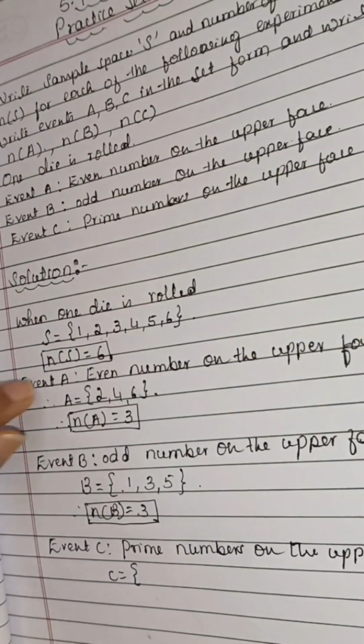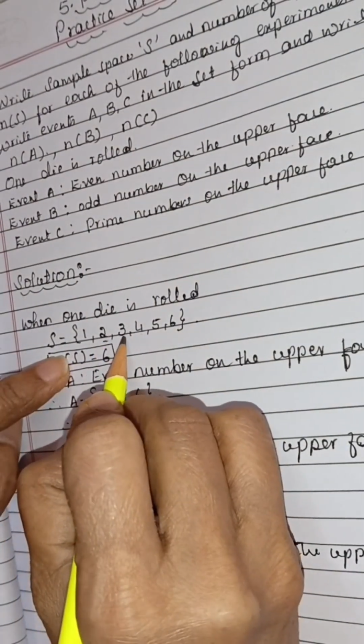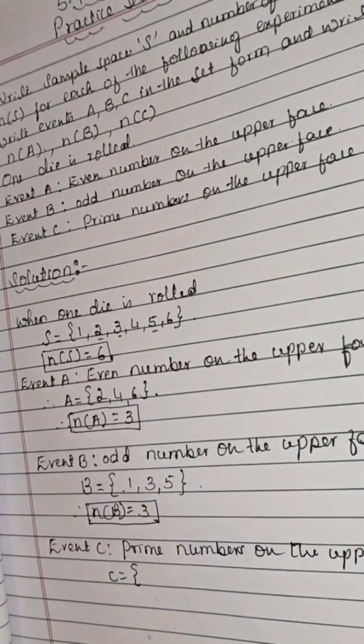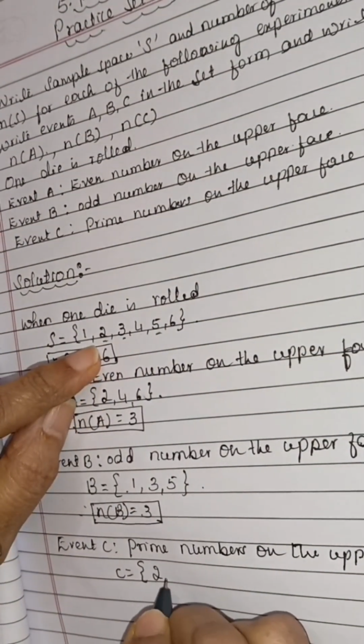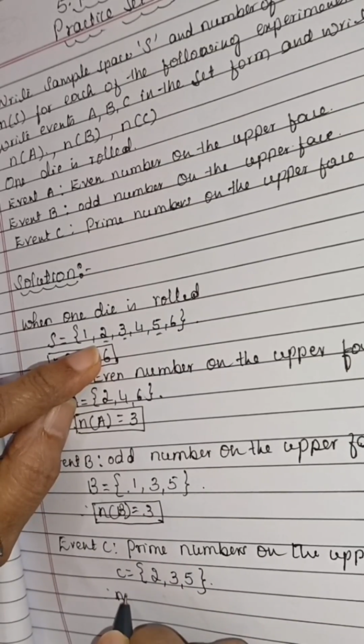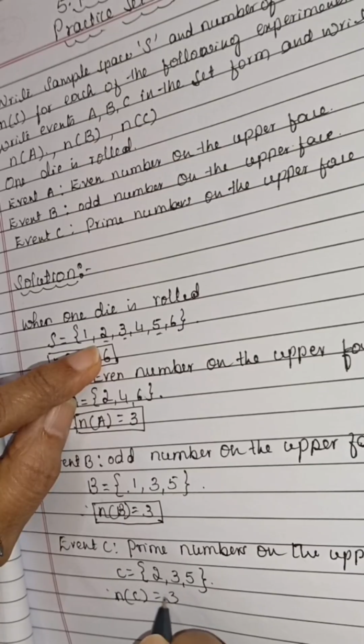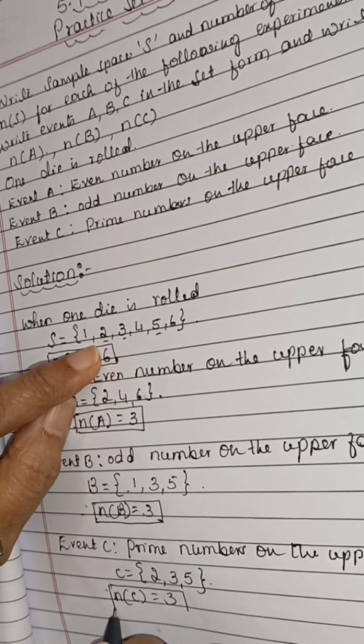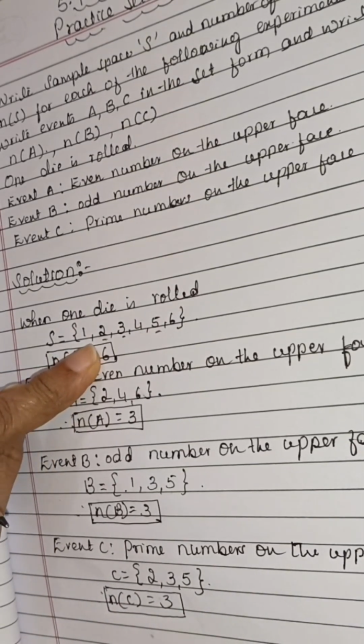Which are the prime numbers? See now, 2, 3 and 5. Okay, 2, 3 and 5. Therefore n of C is 3. Only this much you have to do.